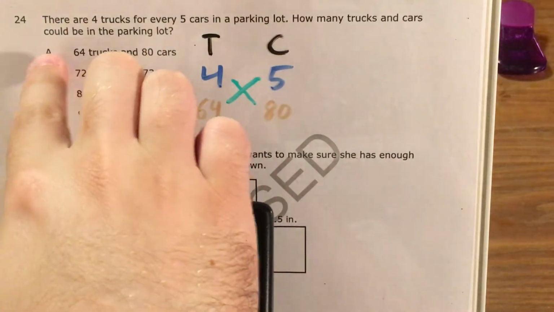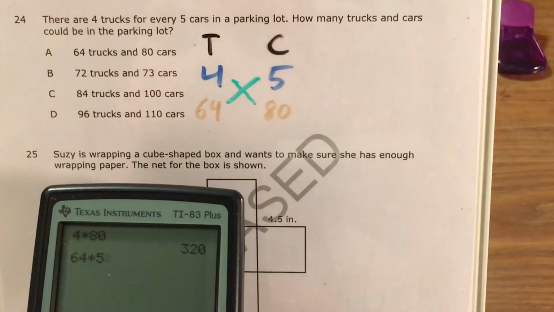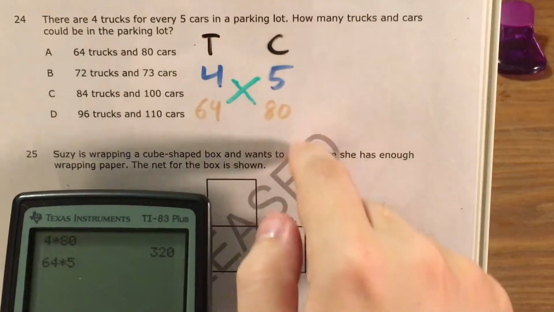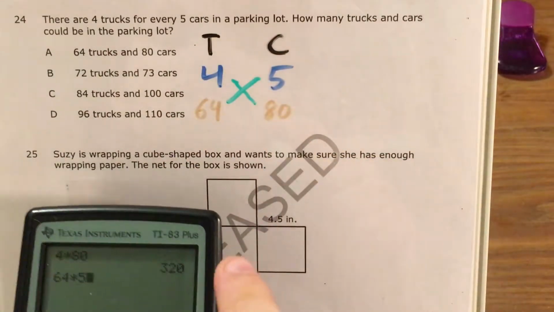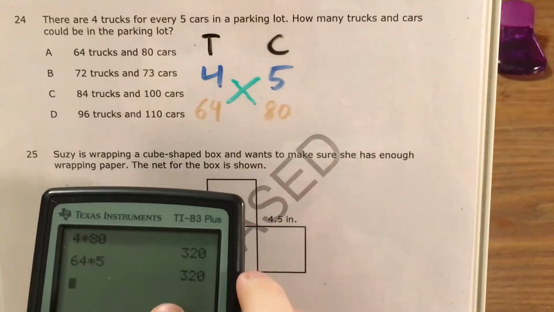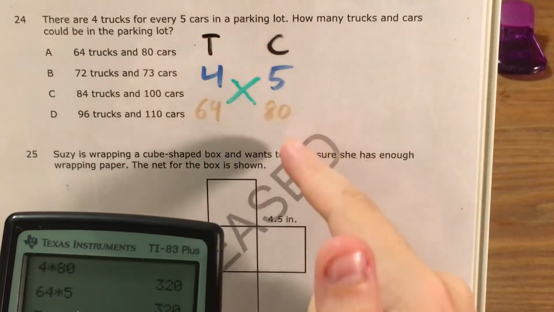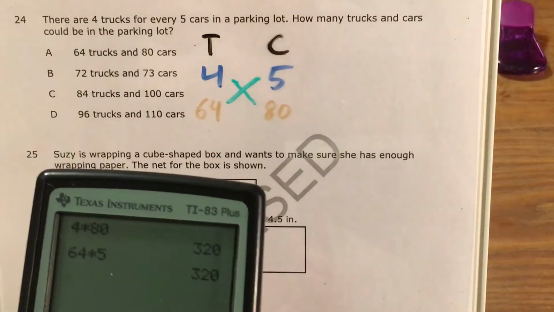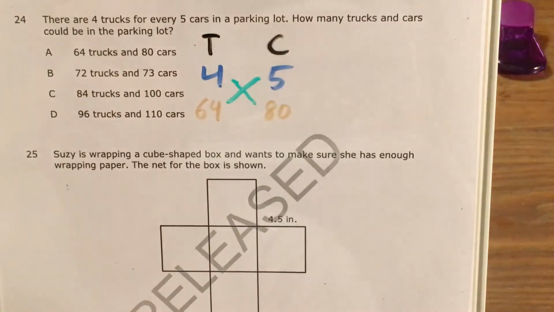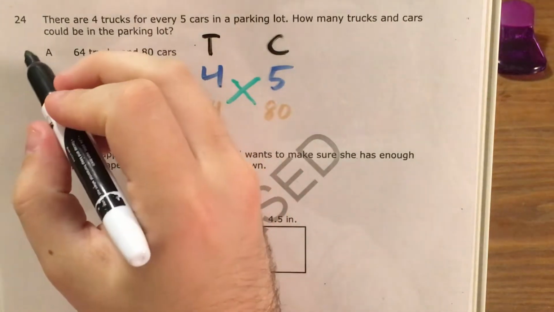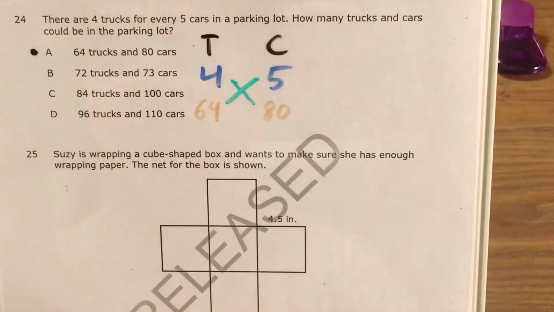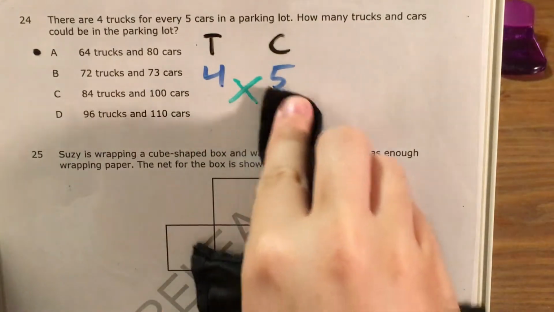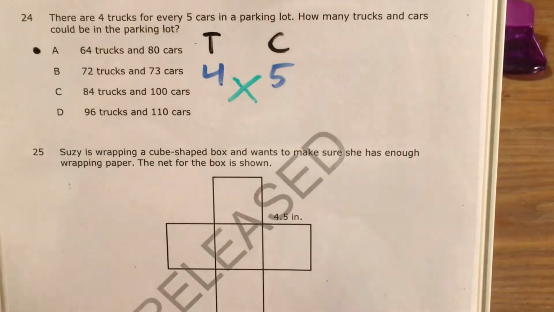Now, if choice A works, if any of these answer choices work, multiplying this diagonal and multiplying this diagonal will give me the exact same answer. So if we try it for choice A, I take 4 times 80 and 64 times 5. I got the same number, 320, for multiplying both diagonals. I do want to test out each of the other answer choices. So I'm going to go ahead and put a dot next to choice A, and I'm going to try out the rest of them. I'm going to try out choice B and choice C and choice D.